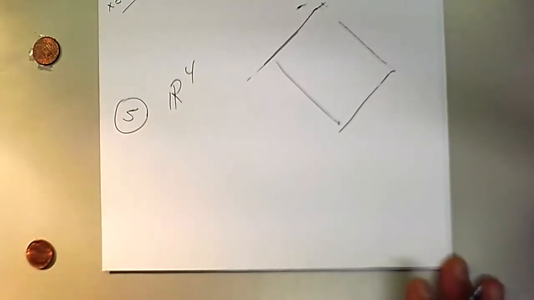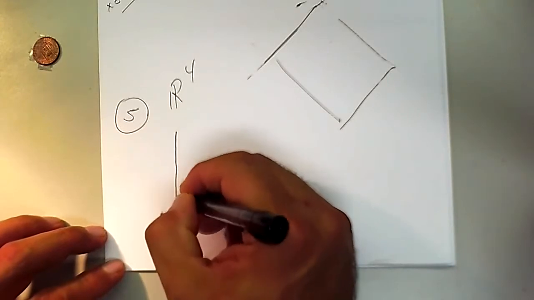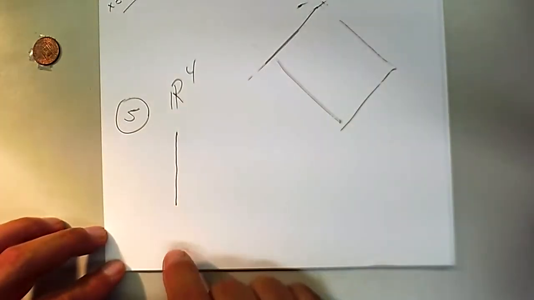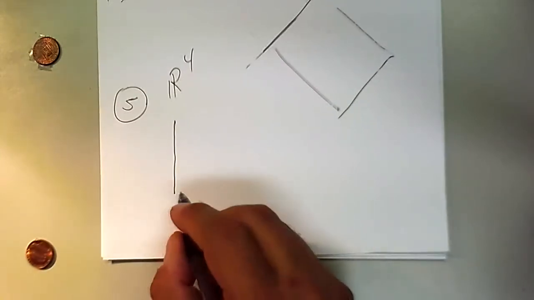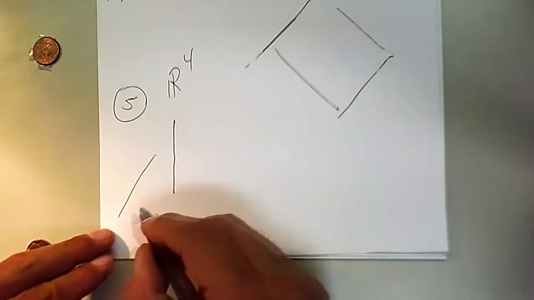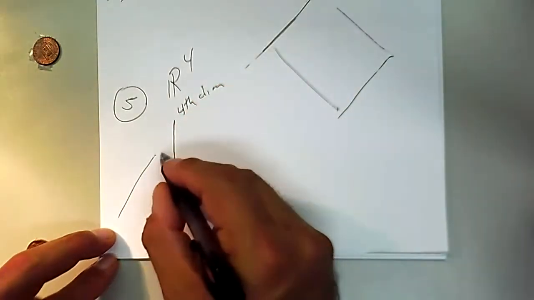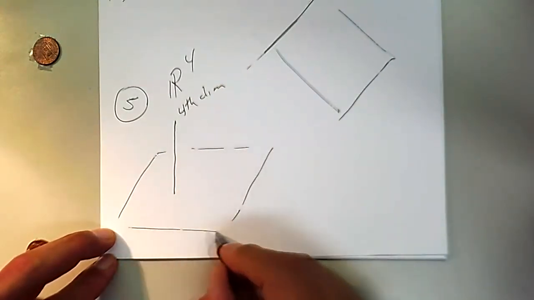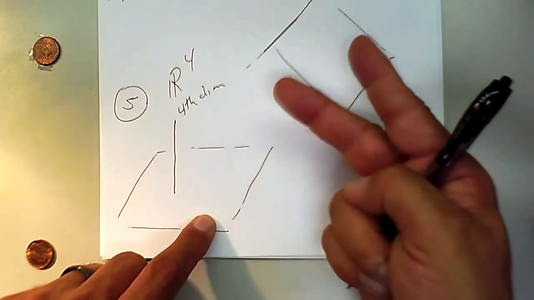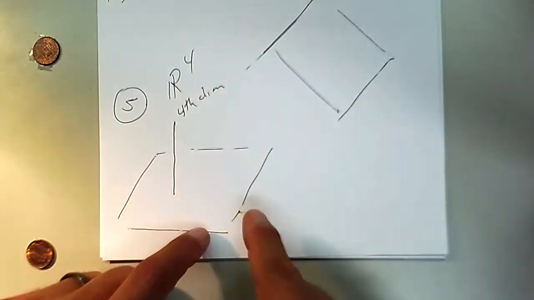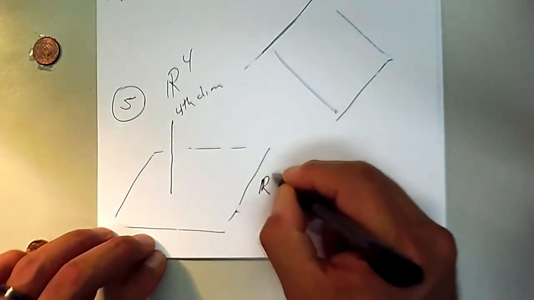But until last night, I thought, wait a minute, maybe we can think of the 4th dimension being vertical, and then the other 3 as the plane, the floor. So there is the 4th dimension, and think of the other 3, even though a plane is really only 2-dimensional, there is the X and the Y. But think of this as R cubed.